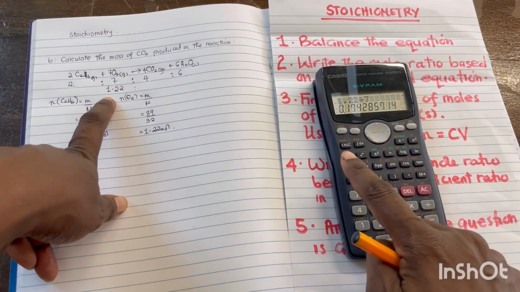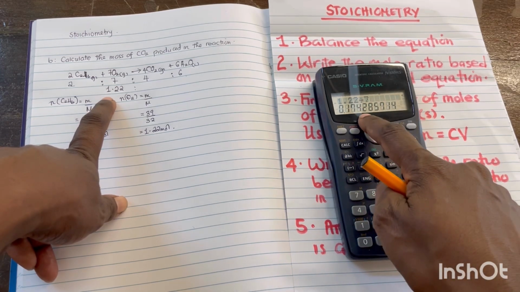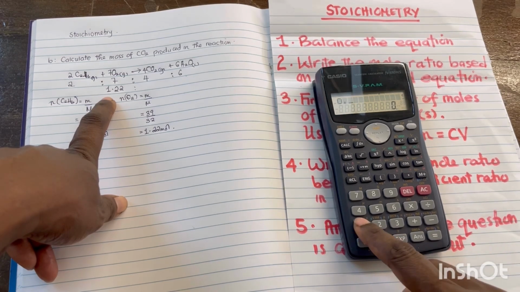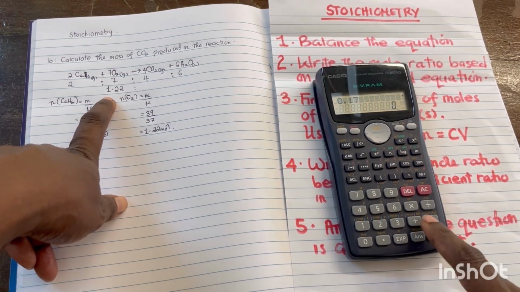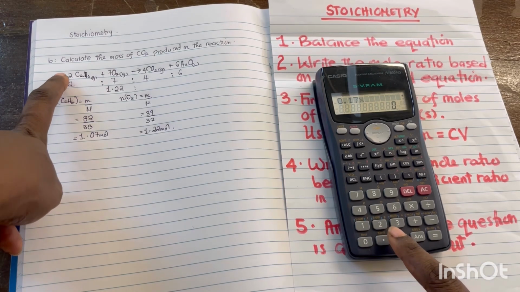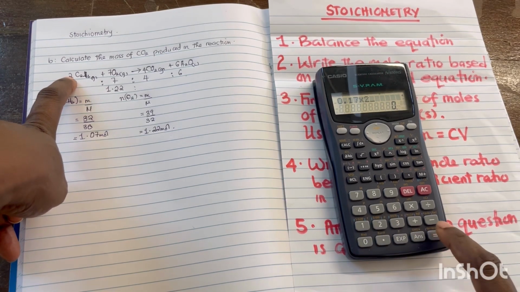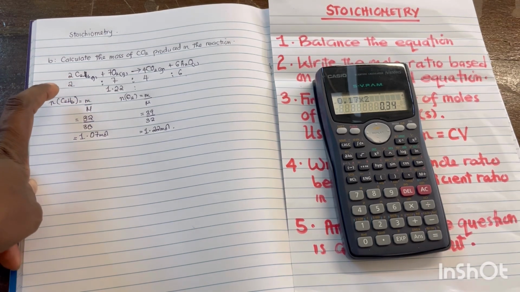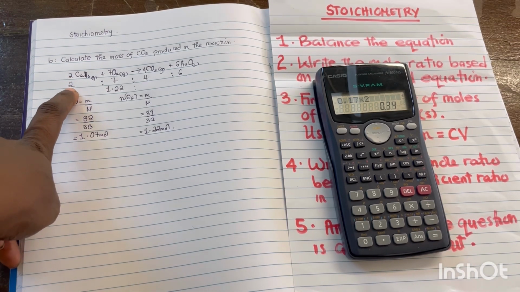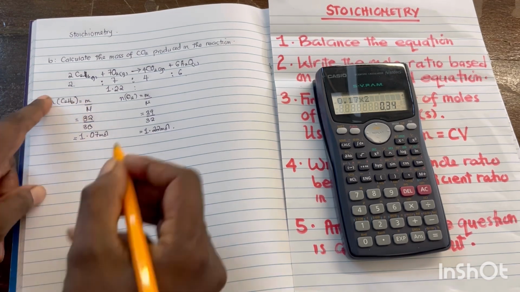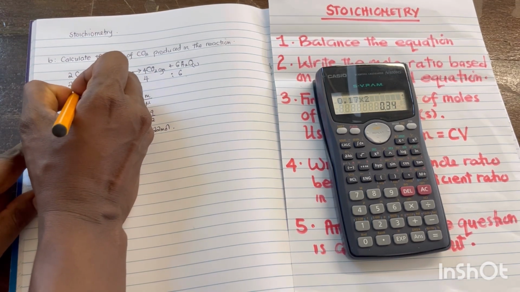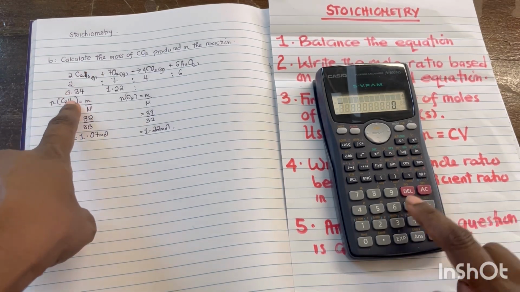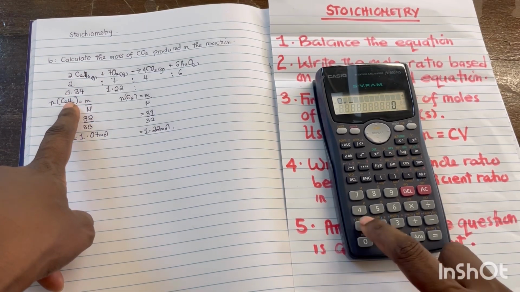So that means 1 mole is 0.17. So 0.17 multiplied by the coefficient 2 here gives you 0.34 moles. So for this ratio 2 here, it's 0.34. We are still on 0.17.